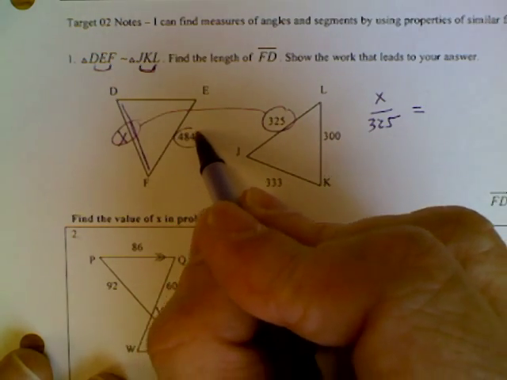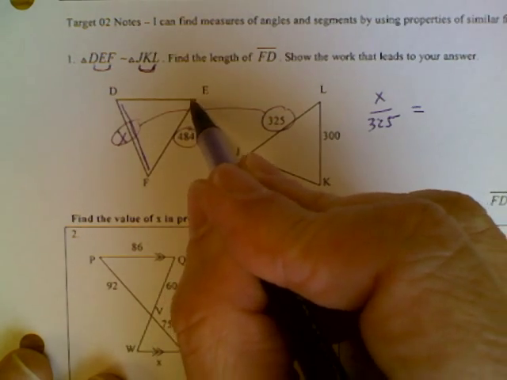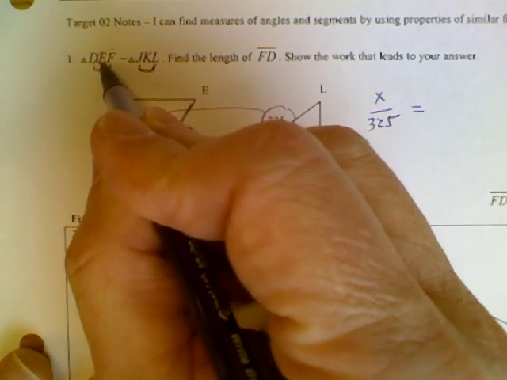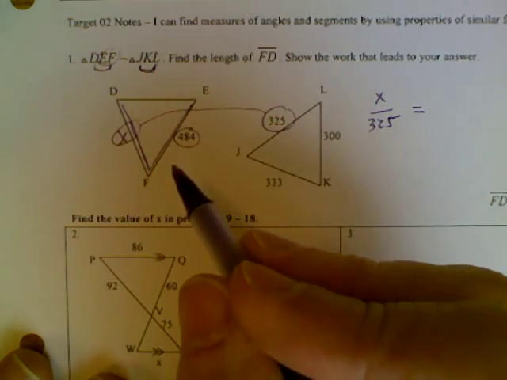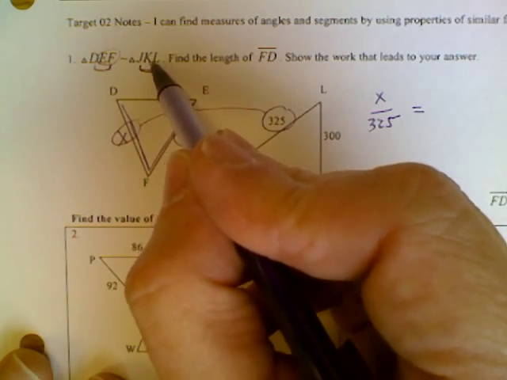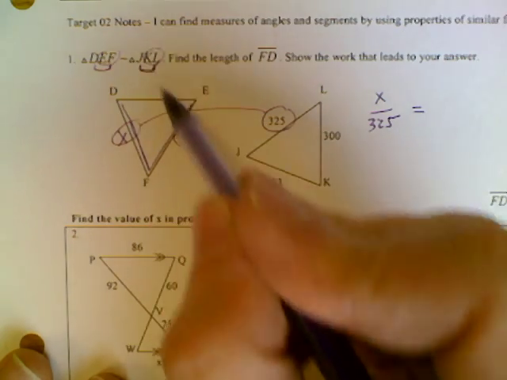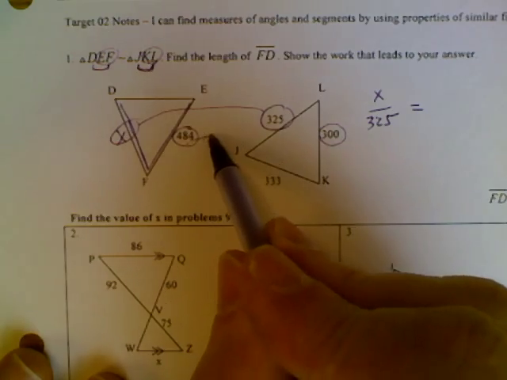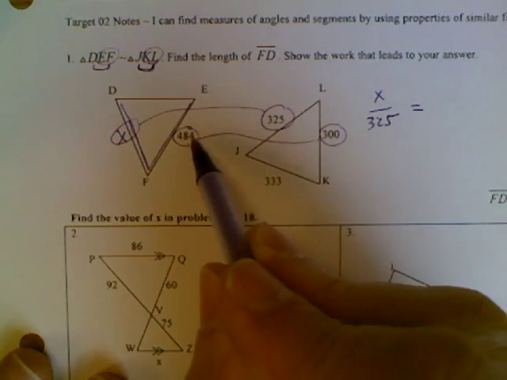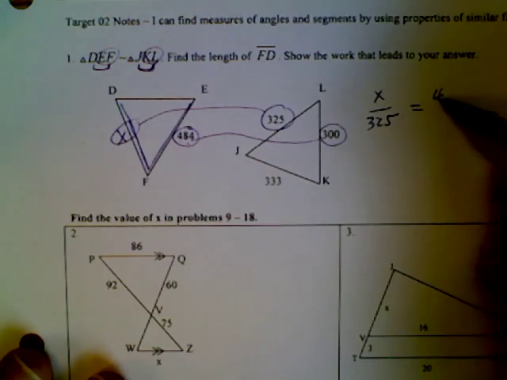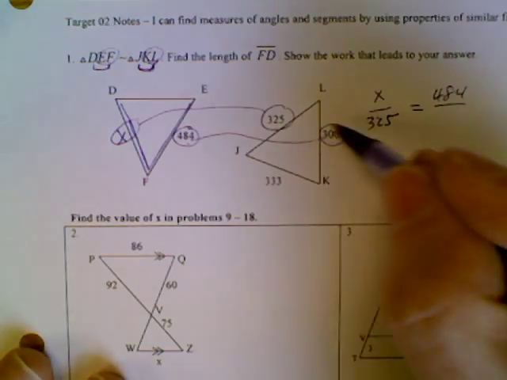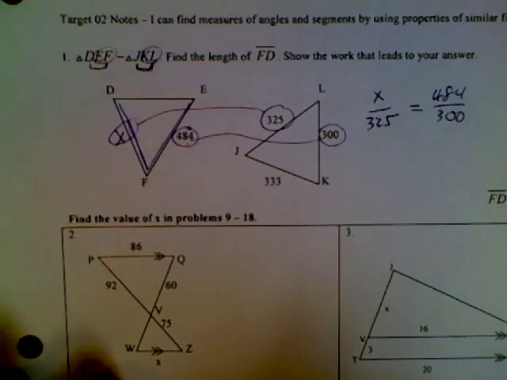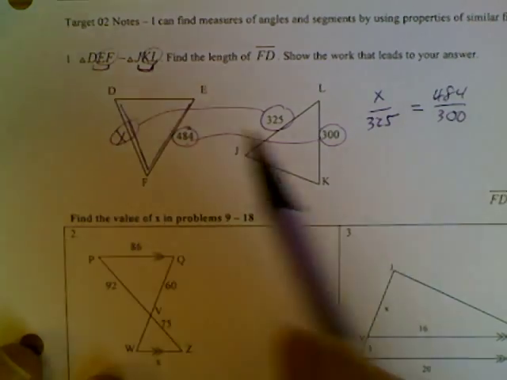Well, the only side I know anything about in this triangle is 484. That comes from EF. EF is the last two letters of this triangle name. That must match up with KL. And so EF matches up here. Here's KL over here. EF matches up with KL. So now I can write another ratio, 484 over 300. Those two ratios have to be equal to each other because the triangles are similar.